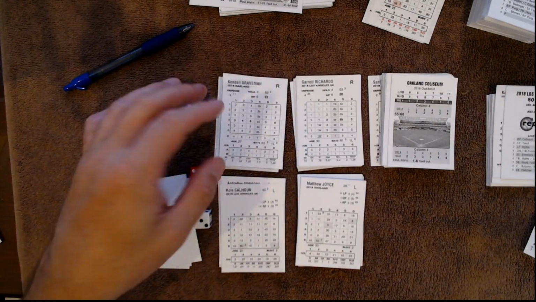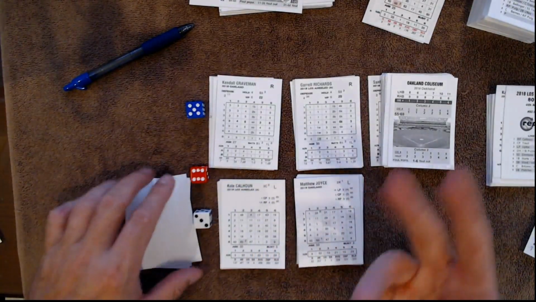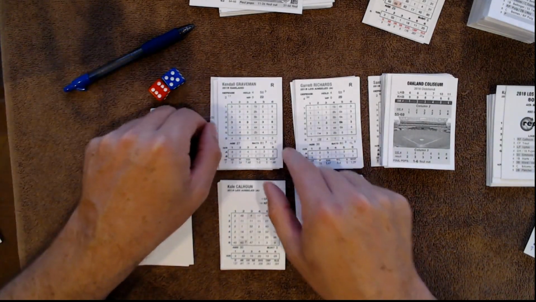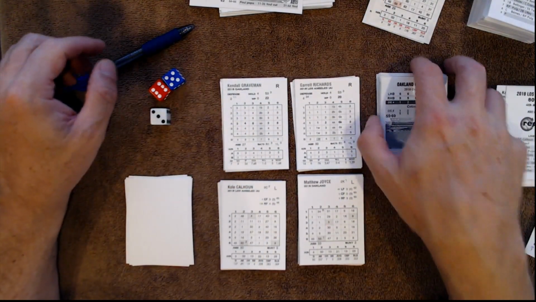Now you just switch sides. So Garrett Richards will be pitching against Matt Joyce, obviously, and you go through the game. So that pretty much covers most everything in the game. There's a couple more.